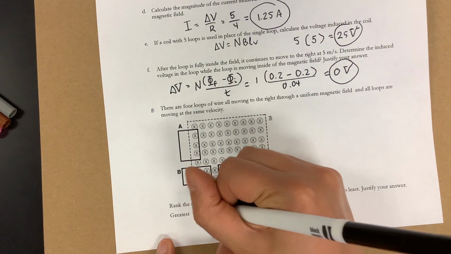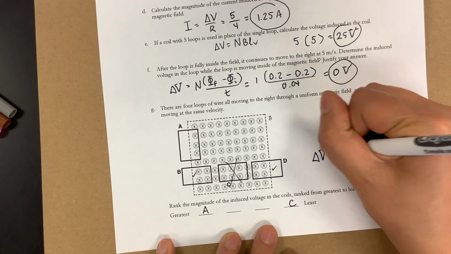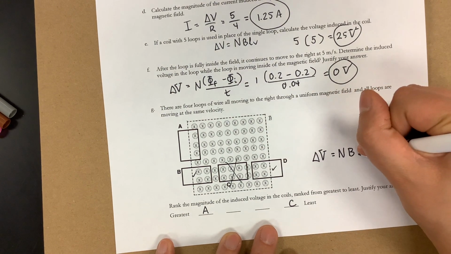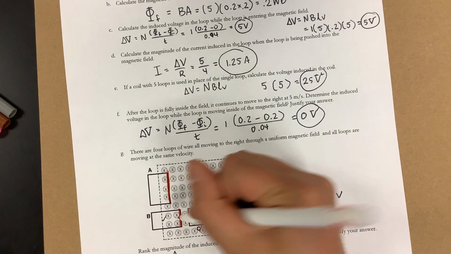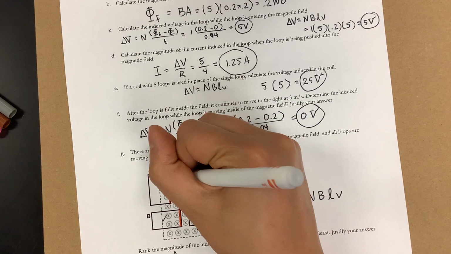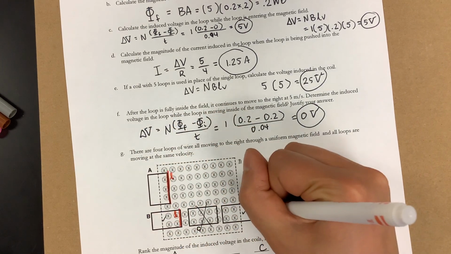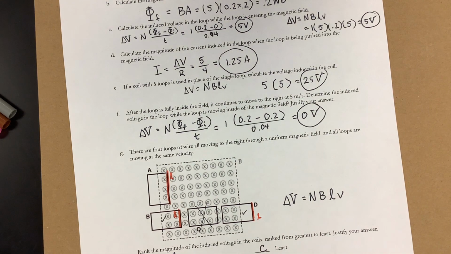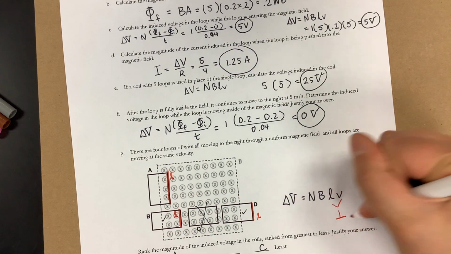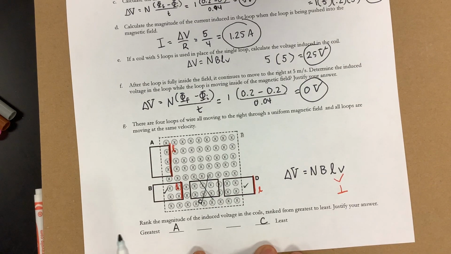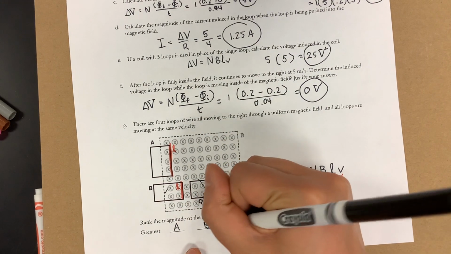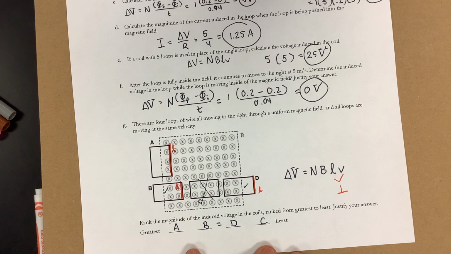A actually gets the most voltage because of this little thing in the equation. When we talk about the L in the BLV equation, the L it's talking about is the L that's perpendicular to the direction of motion. So A has a longer value for L than the other ones. A has a longer value of L, so A has more voltage. So A has the most, then B equals D for the amount of voltage induced or created in these coils.